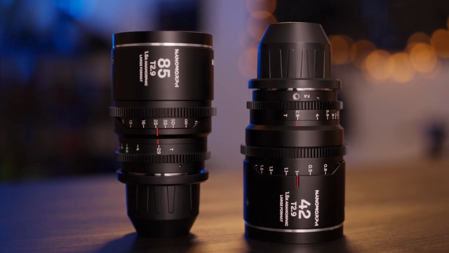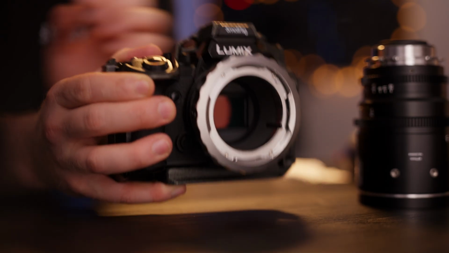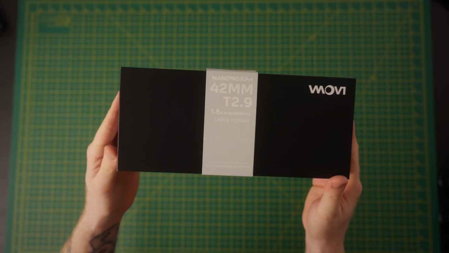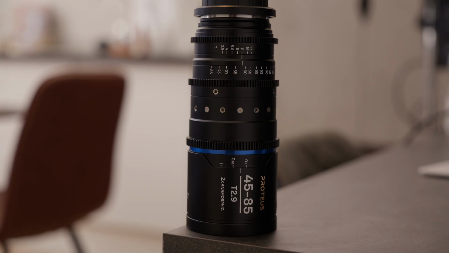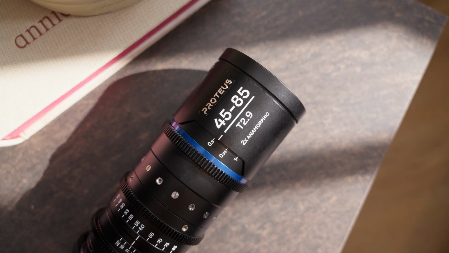And personally, the Nanomorph LF lenses are the favorite anamorphic lenses I have used. They strike a really good balance between size, price, performance, and image quality. Up until now, if you needed a zoom anamorphic lens, you needed 30k plus for a Cook or a Hawk lens. Laowa have totally flipped that on its head.